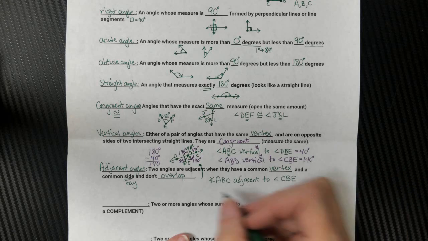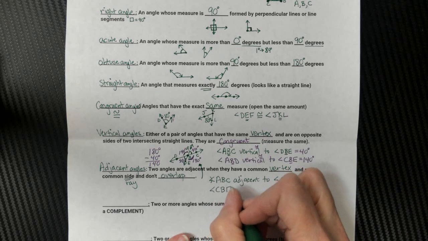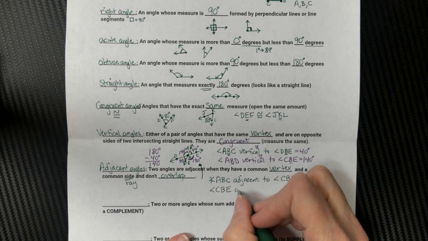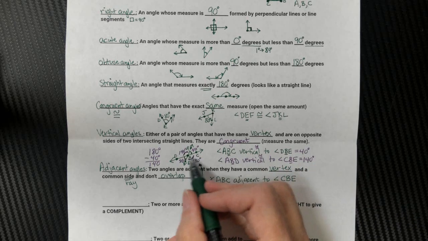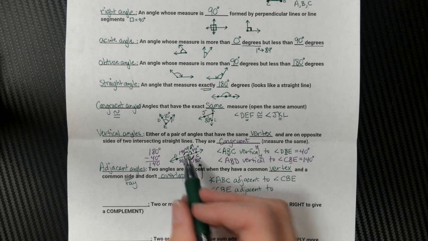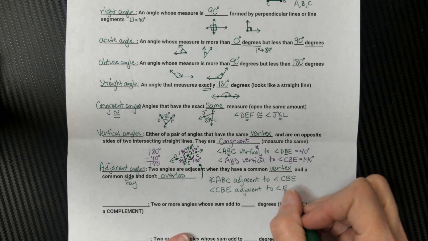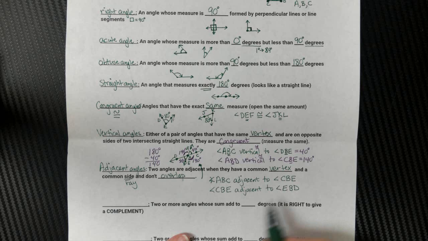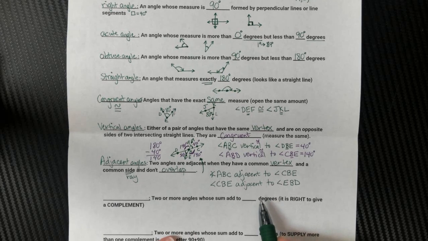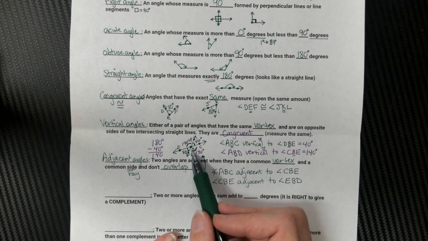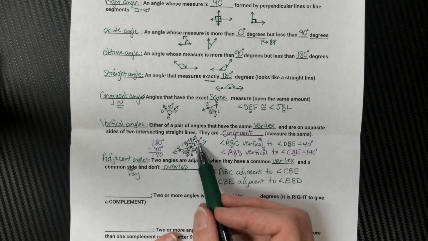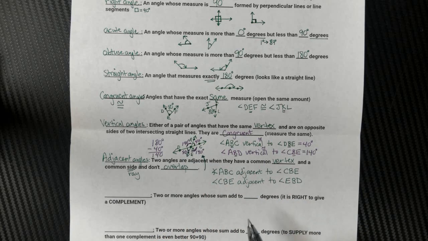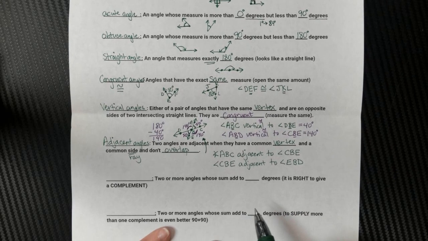Now you can say that angle CBE is adjacent not only to ABC, but to the angle to the left of it. So that would be angle EBD. Now we can keep doing this all the way around. You have this angle adjacent to that one, that angle adjacent to that one, that angle adjacent to that one, that angle adjacent to that one. They have to be physically touching and they can't overlap one another.